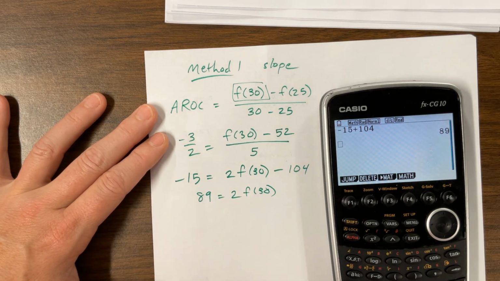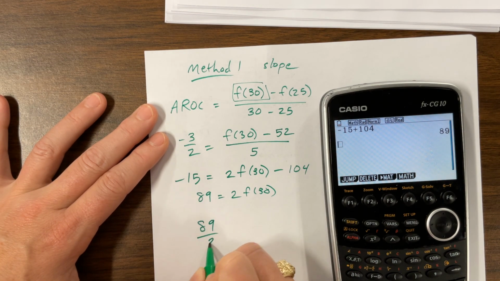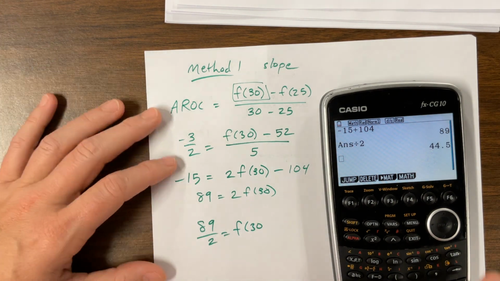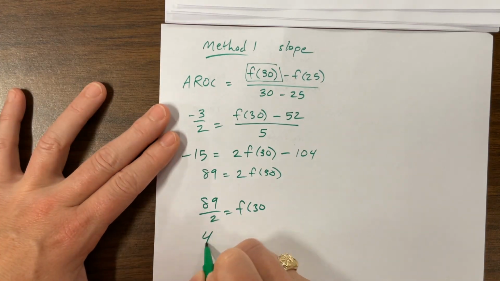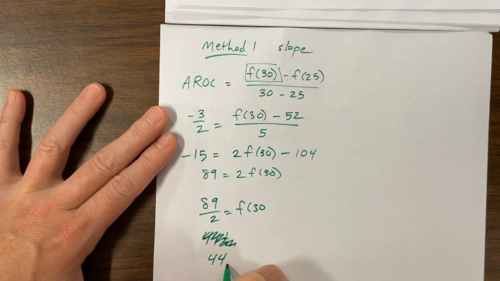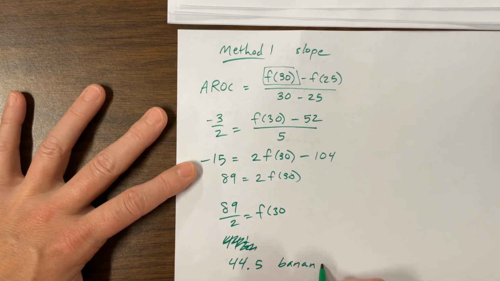What am I ultimately trying to solve for? f of 30, so divide by 2. 89 over 2 is equal to f of 30. Well, what does 89 over 2 mean? Well, that means that I sold 44.5 bananas on the 30th day, which is probably not accurate. 44 1/2, that's probably not how we like to write things in higher math, but 44.5 bananas on that day.